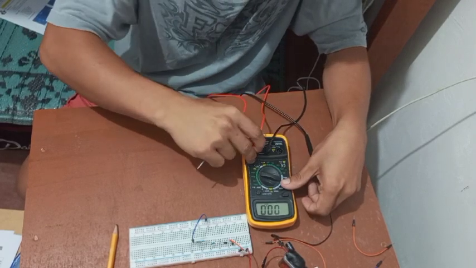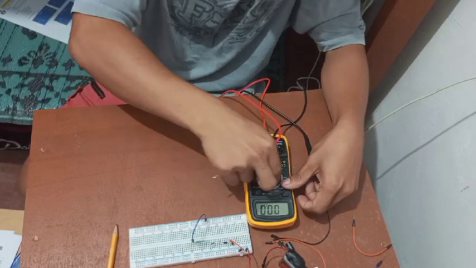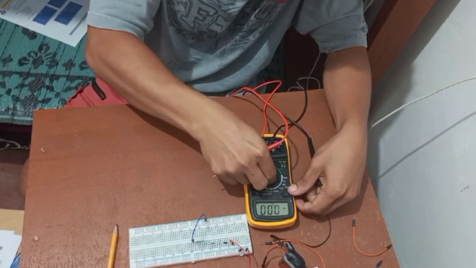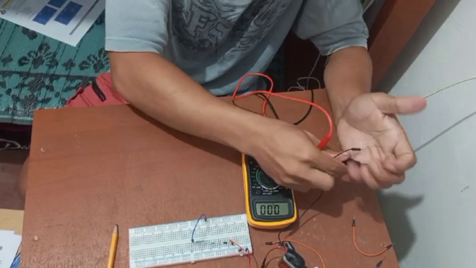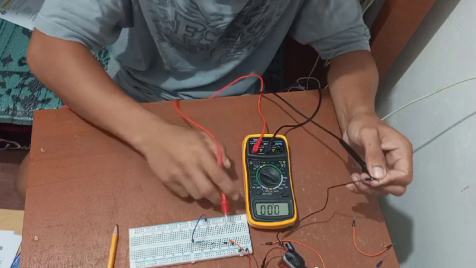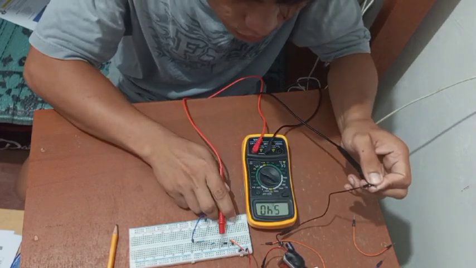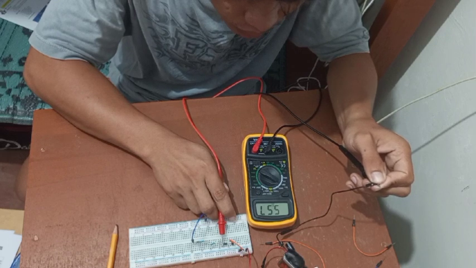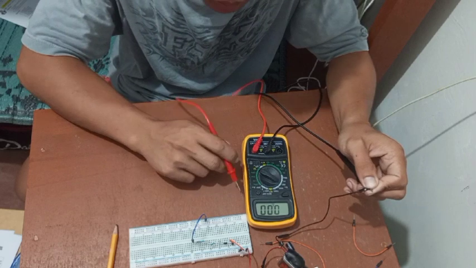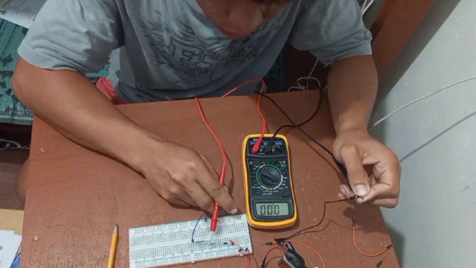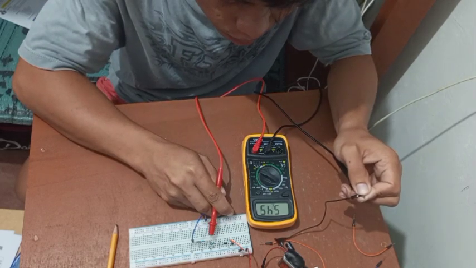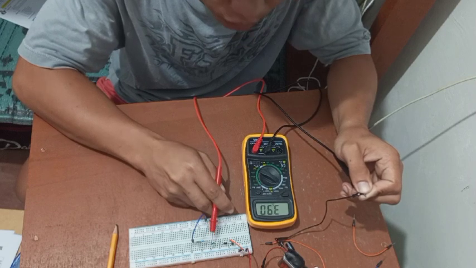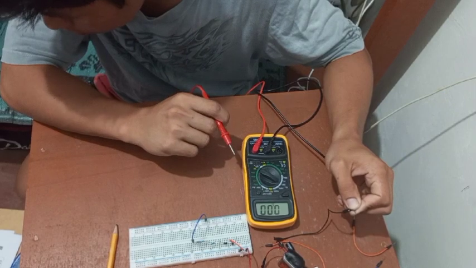And now we need to get the value for the voltage. So the voltage of diode 1 is 5.56 volts. For resistor 1, 5.64 volts.